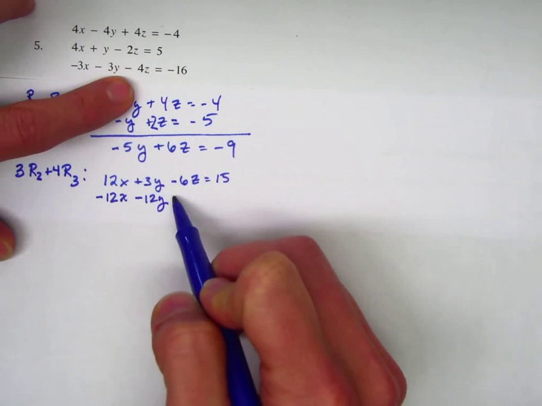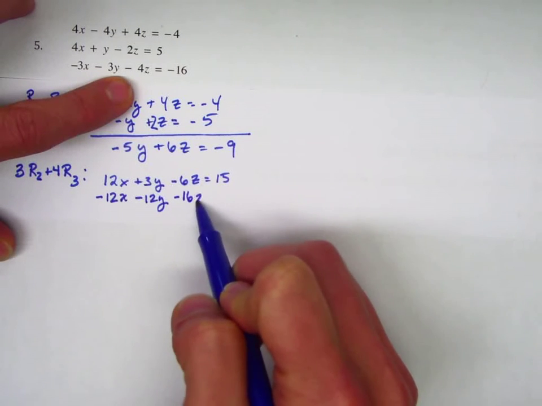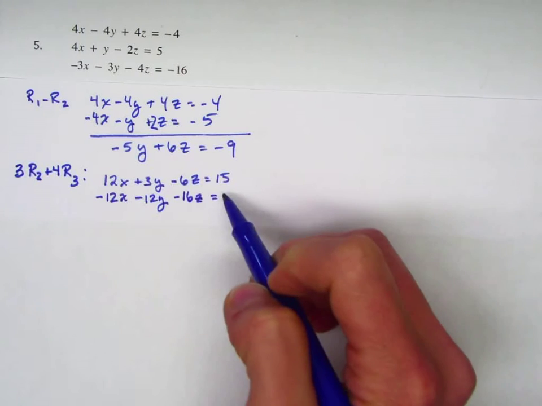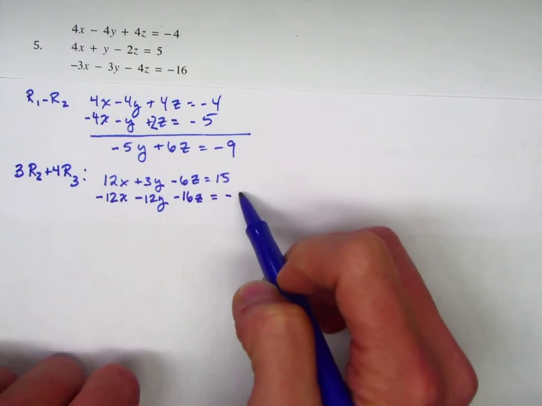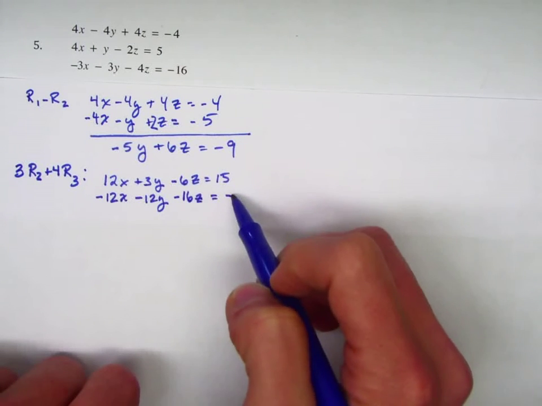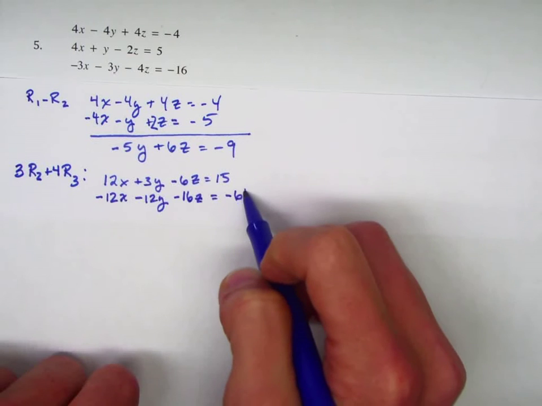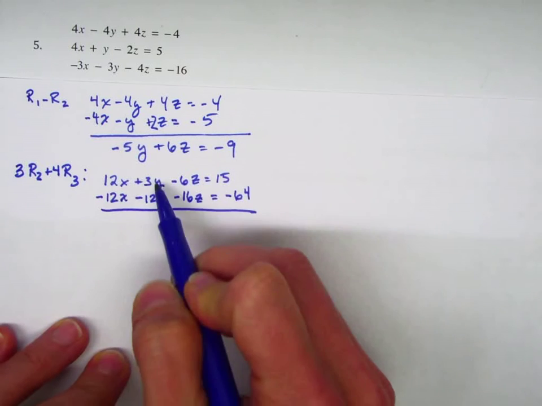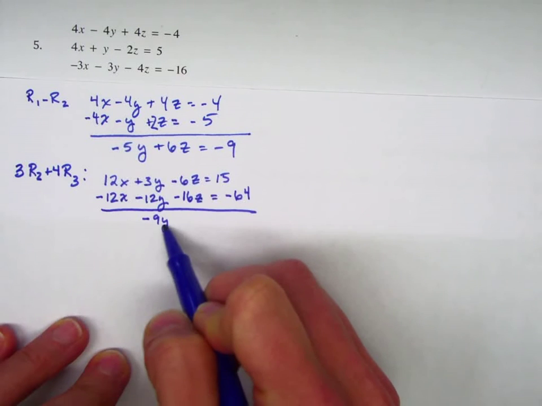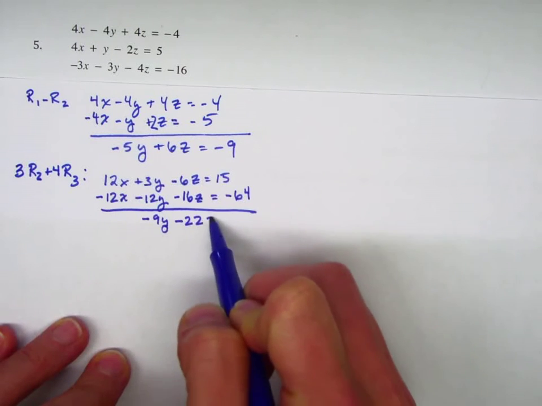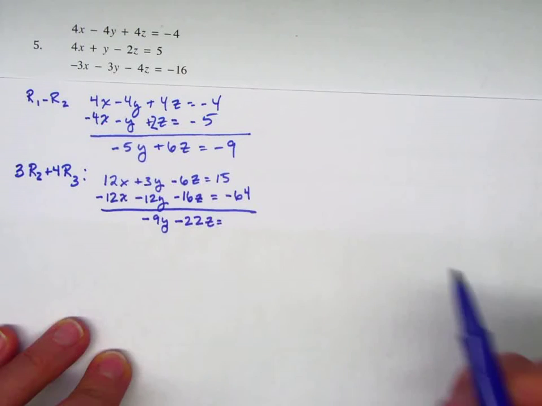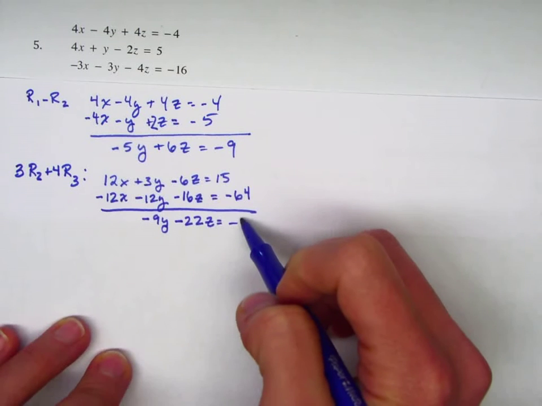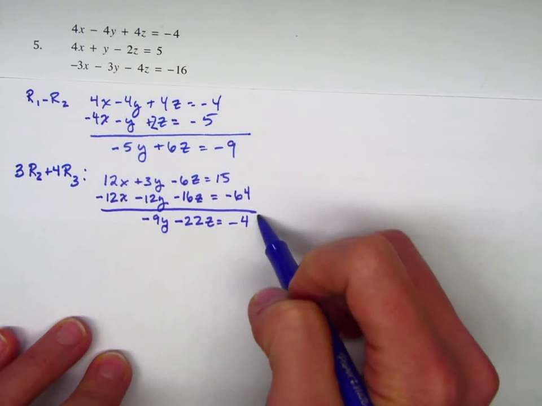12y minus 16z equals negative 64. And then we have to add these together. So we would get negative 9y minus 22z equals negative 49.